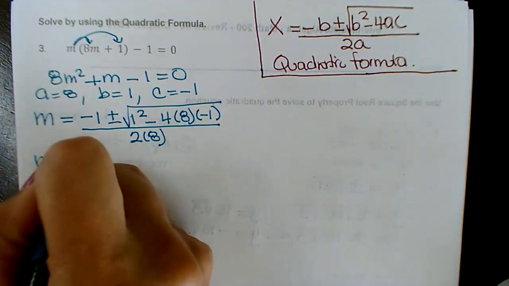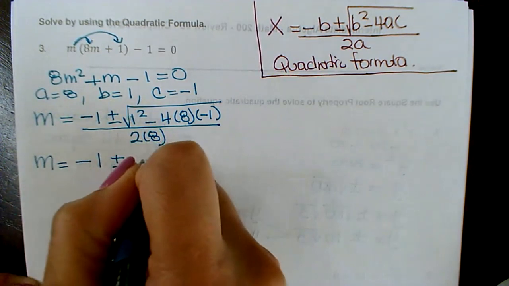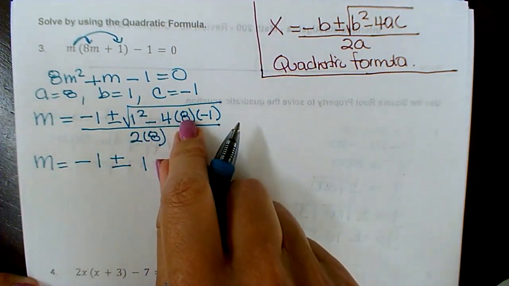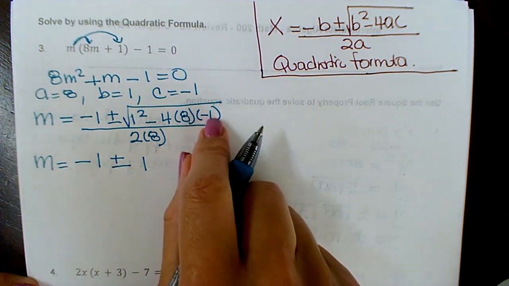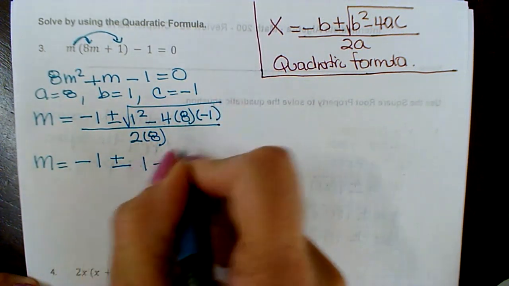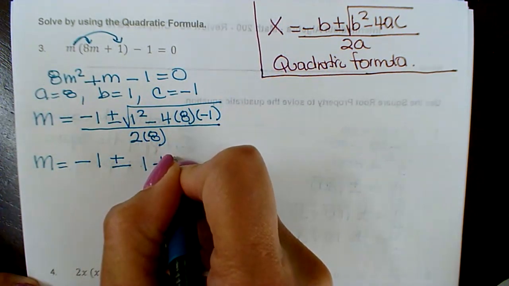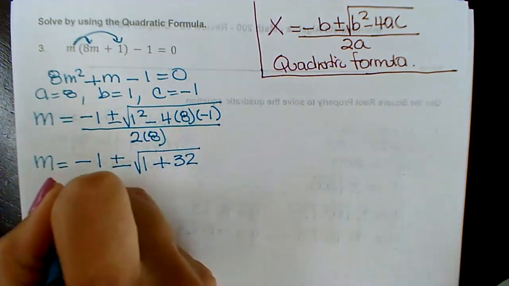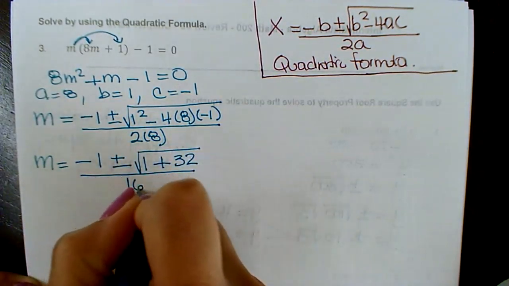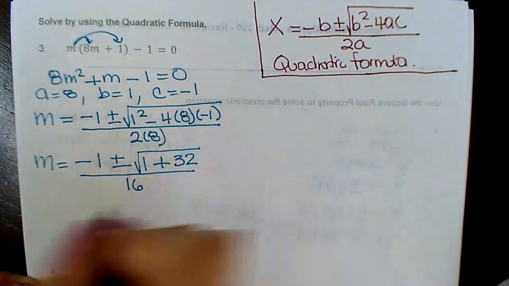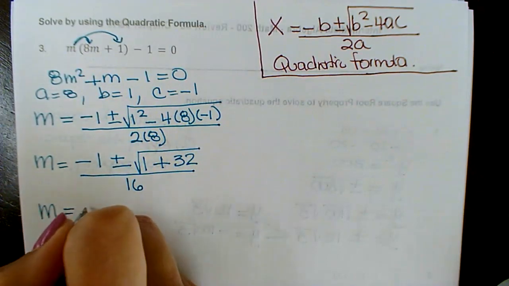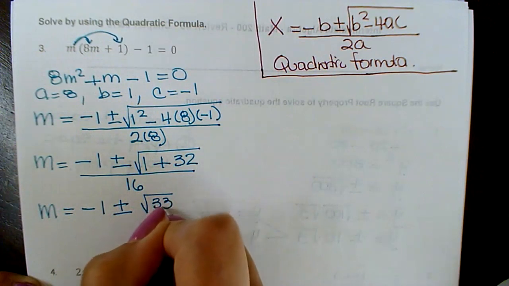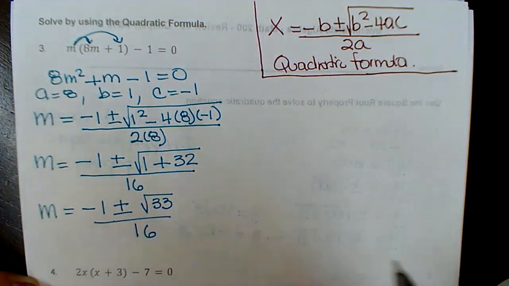So m is going to be equal to negative 1 plus and minus the square root of 1, this is going to be 1. Negative 4 times 8, that's 32 negative, minus this one times this negative 1, it will be positive 32. 2 times 8 is 16. So what do we have? Negative 1 plus and minus the square root of 33 divided by 16.